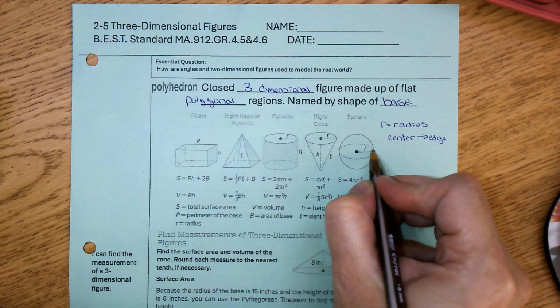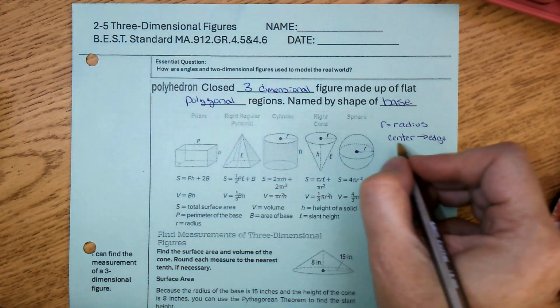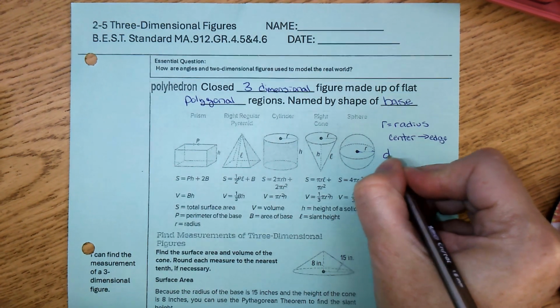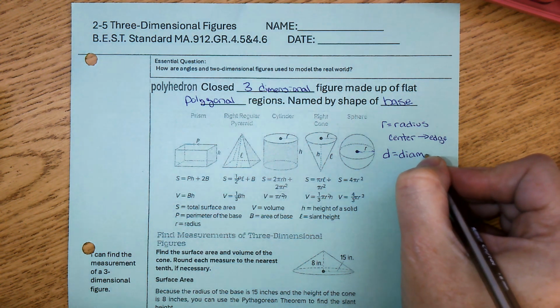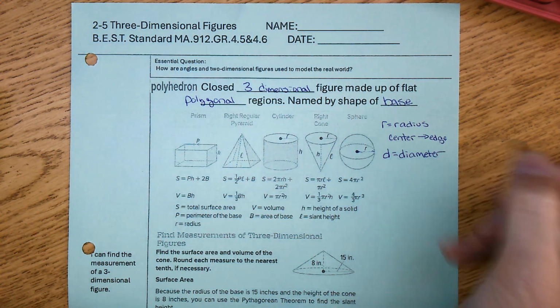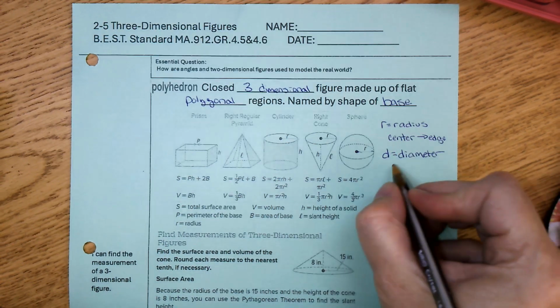Center to the edge. But what you're given sometimes is diameter. The diameter is from edge to edge.